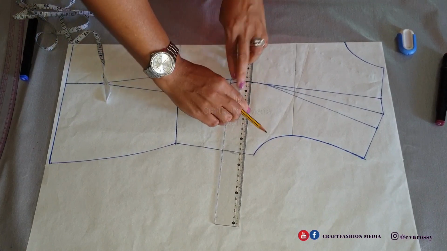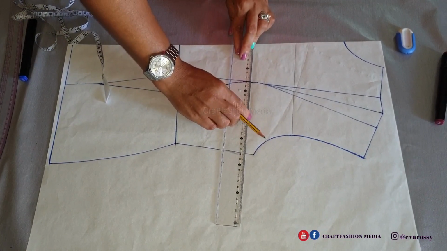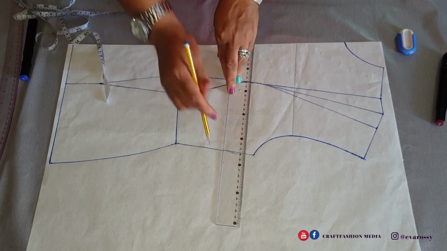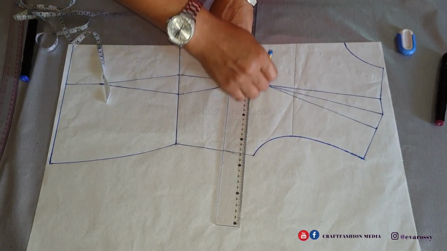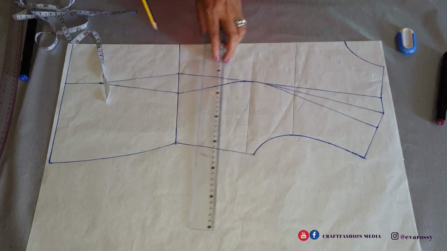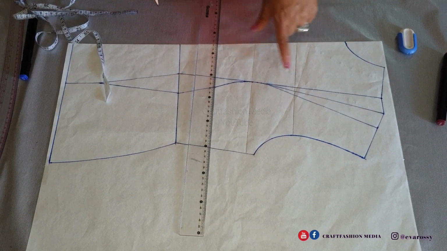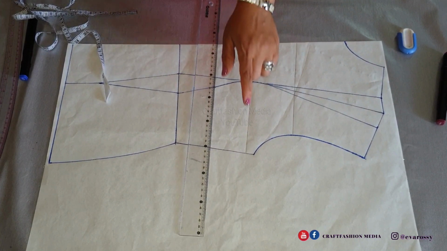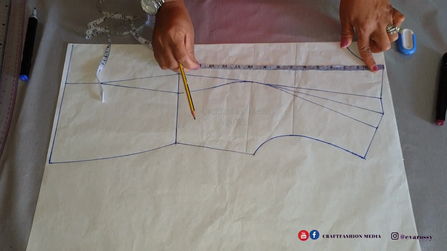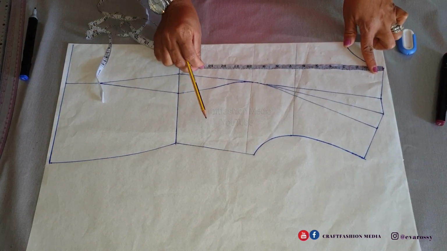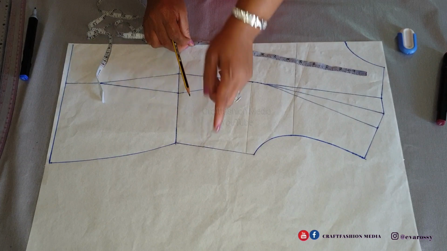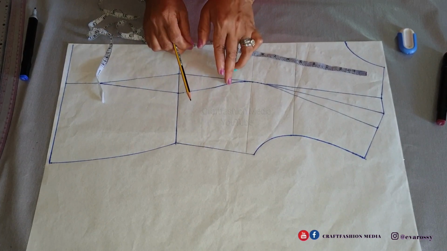Then the next step is to insert my under bust measurement, but I'm not going to be doing that because the darts that I have for the bust area have enough curve for the style of the outfit that I'm making, so I wouldn't want to contour the under bust measurement. So I'm going to be leaving it the same way I have it on the pattern.